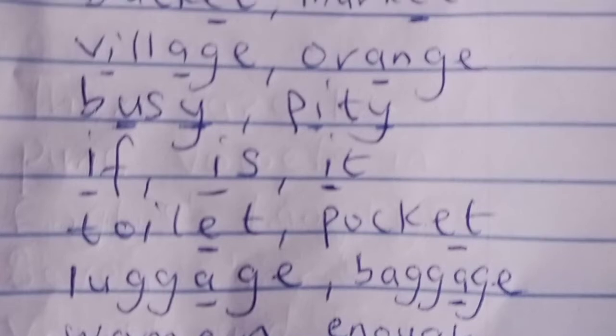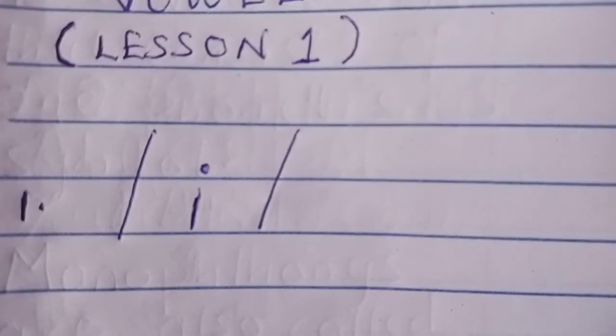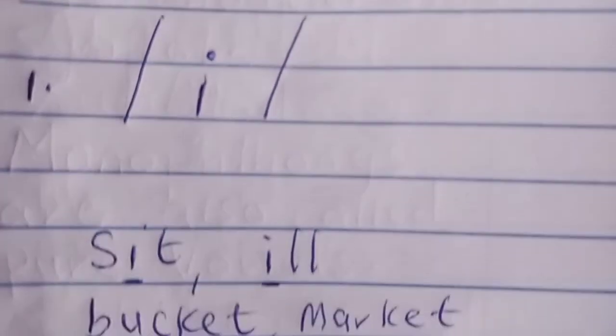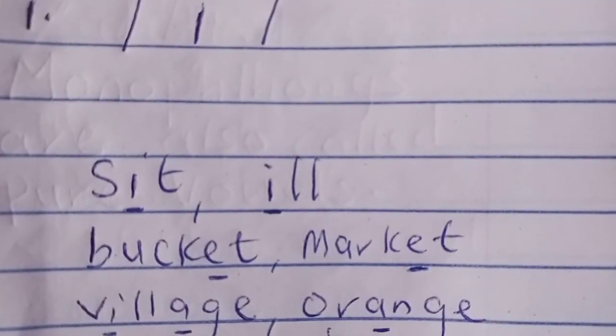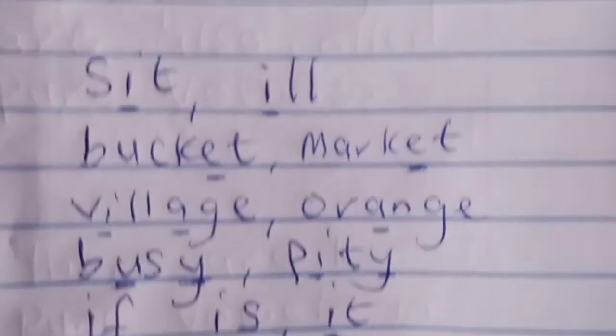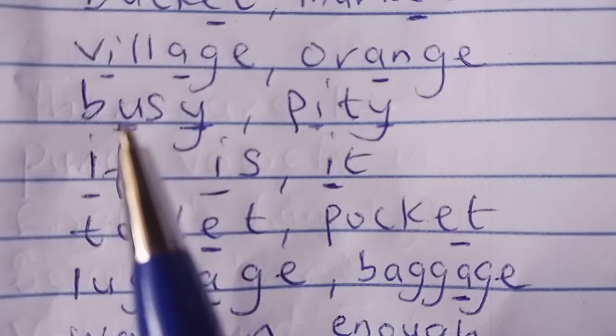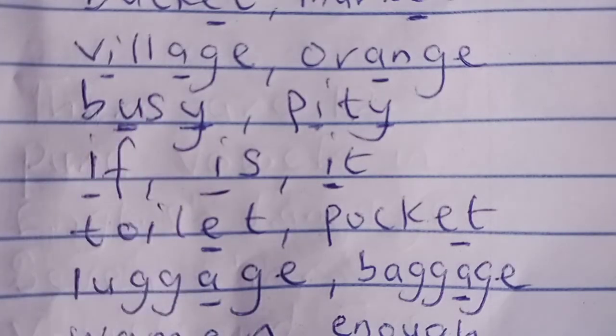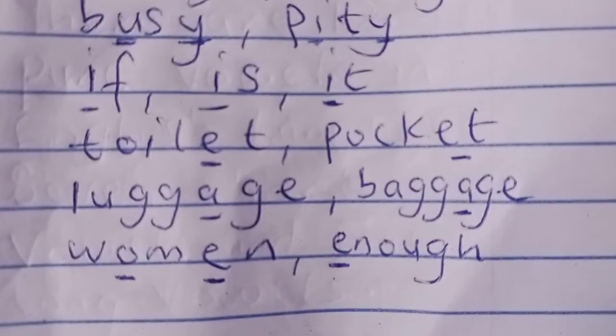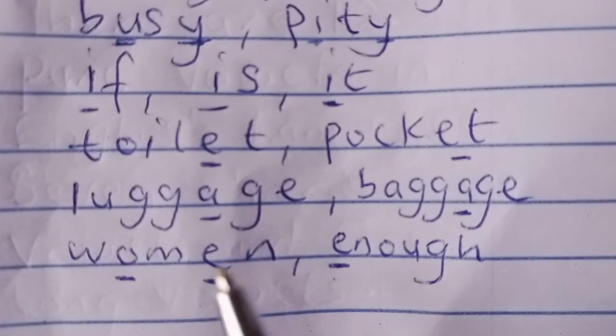the sound E can occur where you have letter I, as you've seen, where you have letter E as well, as you've seen, where you have letter A as well, as you've seen, and it can also occur where you have letter U right here, and can also occur where you have letter O right here.